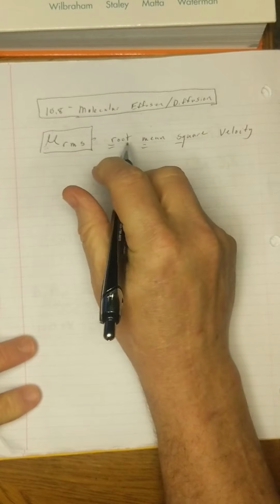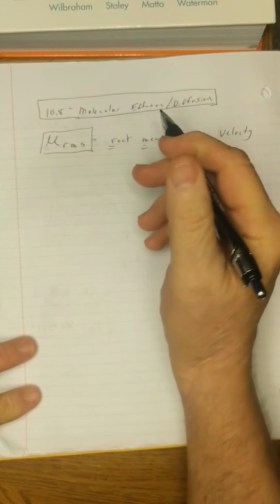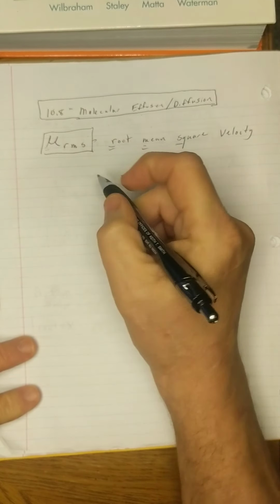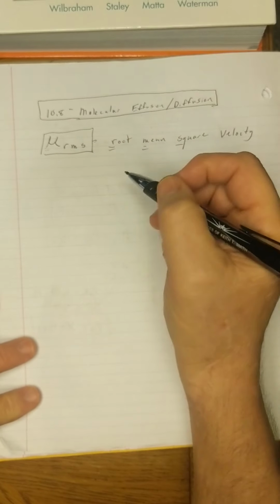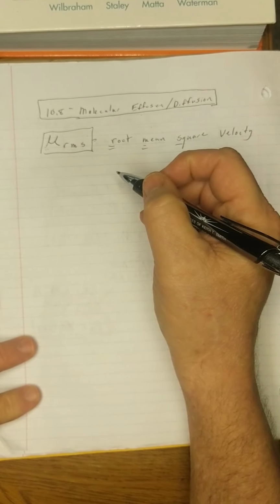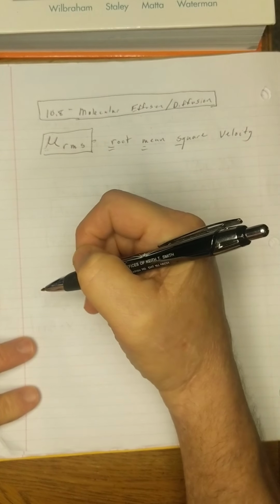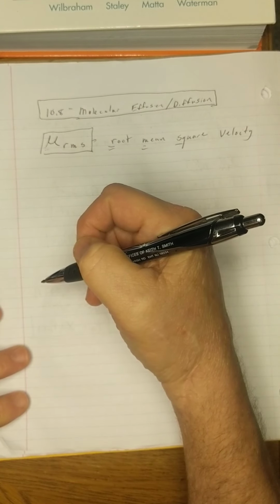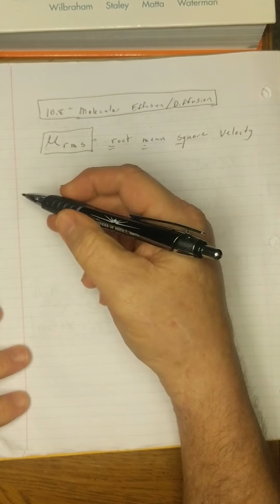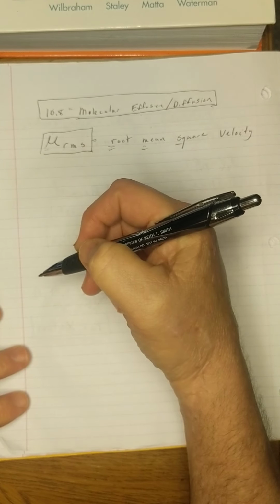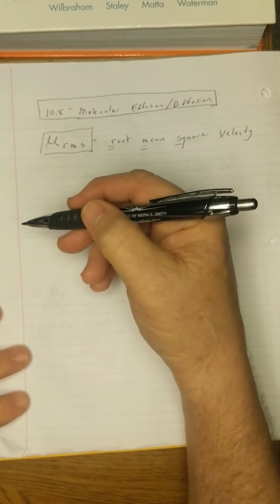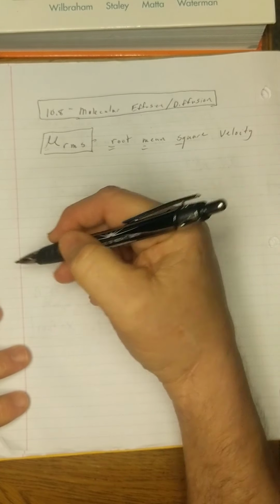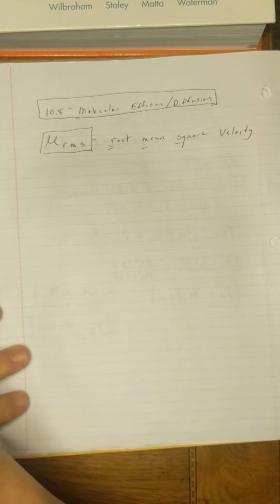The question I always asked someone was, well, how fast is a molecule going? You might think about that if you opened up a bottle of perfume and that perfume vaporizes into a gas, and you say to yourself, well, how long does it take perfume to reach my nose? If you're standing 10 feet away and it takes 2 minutes for the smell to get to you, you might assume it's going pretty slow.